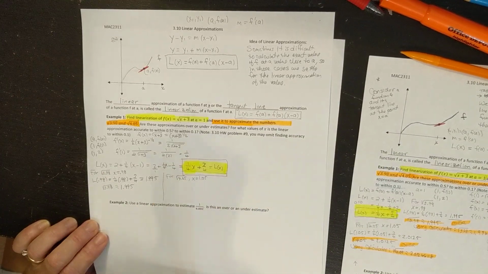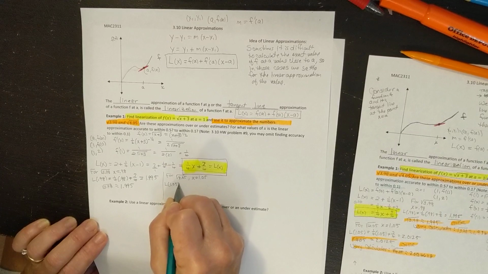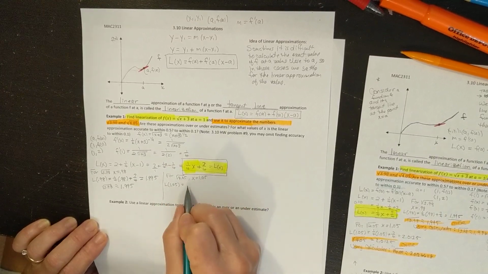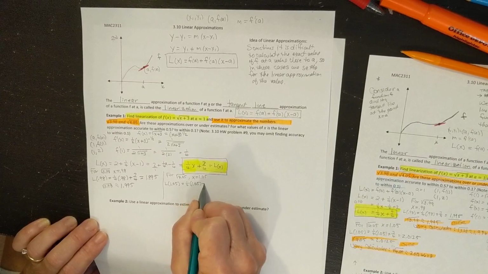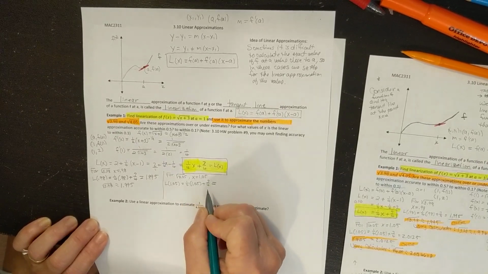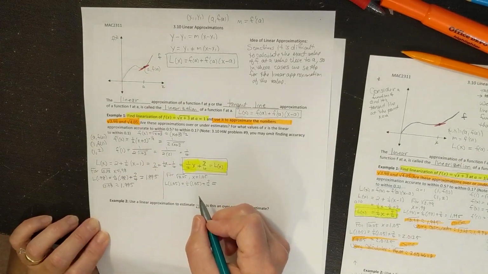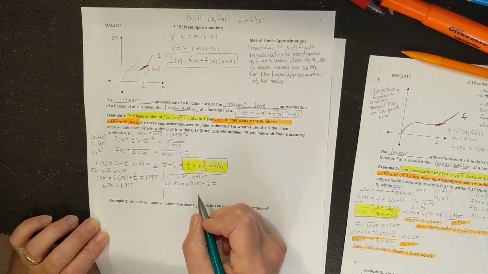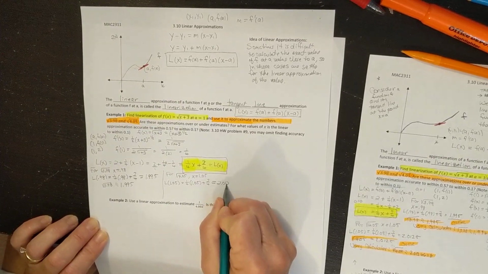So let's evaluate that. What is L of 1.05? We're going to plug this in. It's 1/4 times 1.05 plus 7 over 4. And this approximation equals 2.0125.